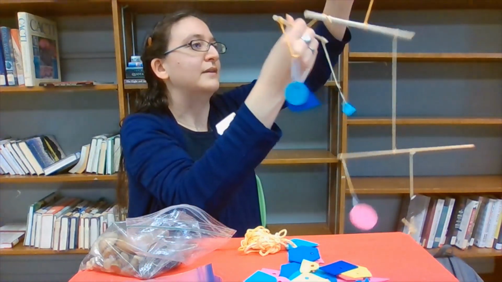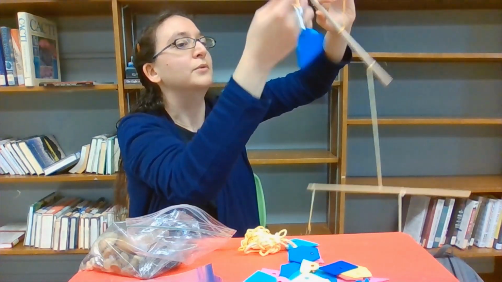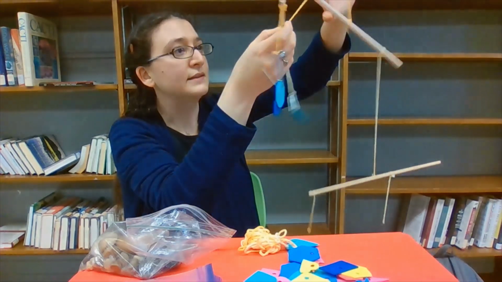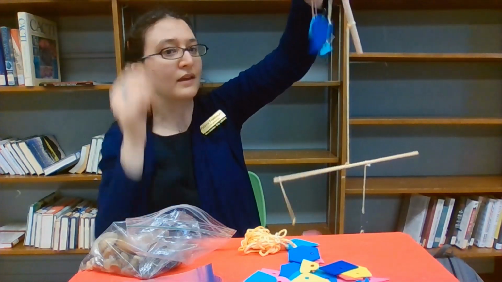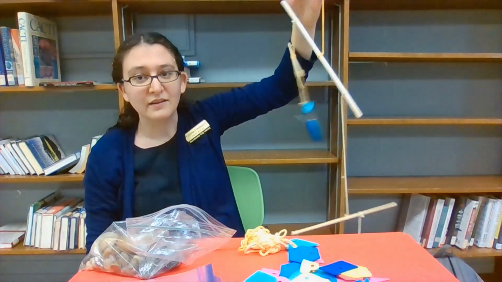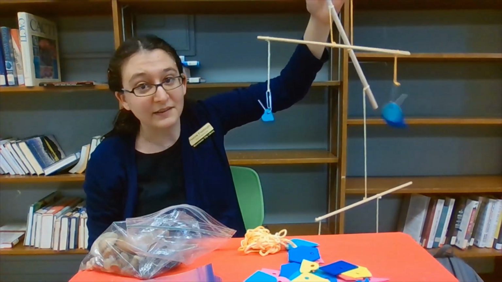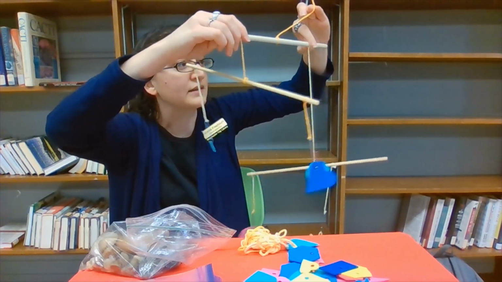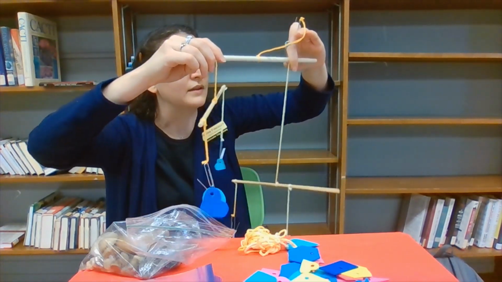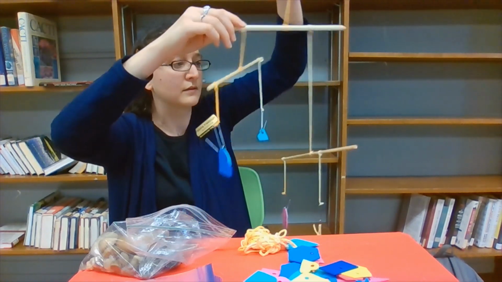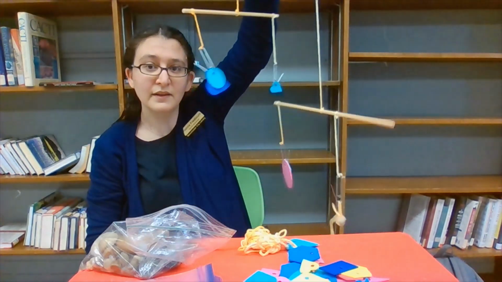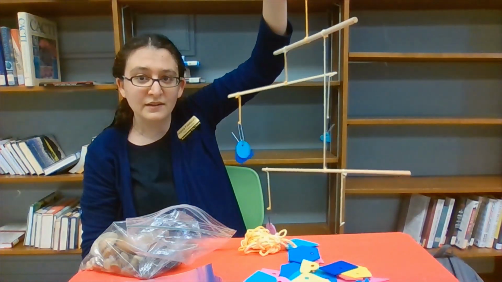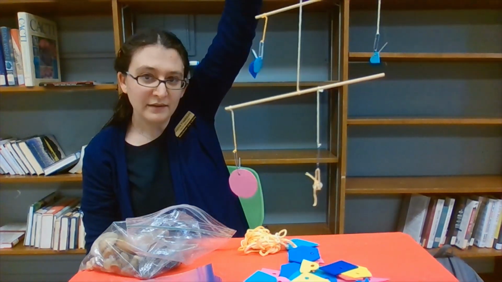And then let's see how that affected the rest of our mobile, because remember we already balanced this side out. But now, a very small rock has disrupted that. So let's balance this side again. We're gonna move in. And there we go. We've rebalanced our mobile.